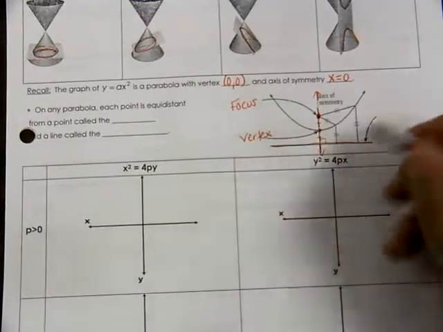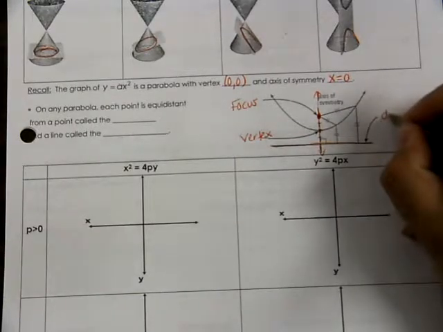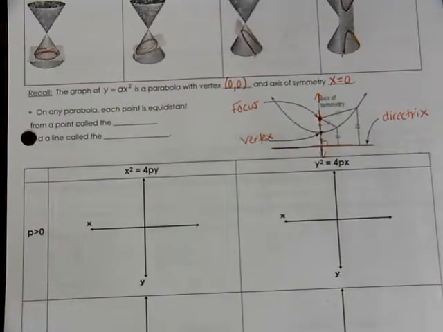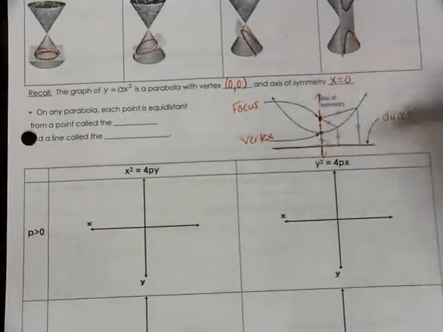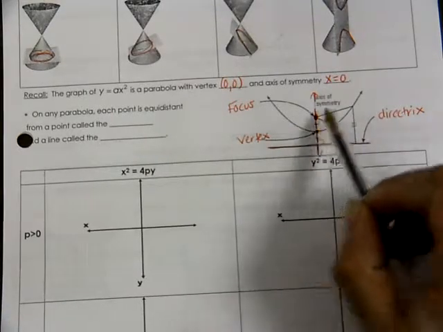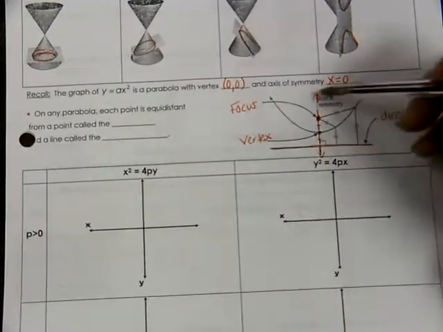There's a horizontal line a certain distance away from the vertex. That's called the directrix. So the directrix and the focus are 2 new words about parabolas that you may not have known before, and we never included them in our diagram, but now they're going to be part of my parabola. So the main objective here, again: I have a vertex, I have a focus inside of it, I have a directrix a certain distance away, and then an AOS.